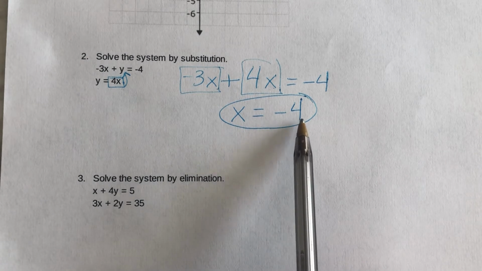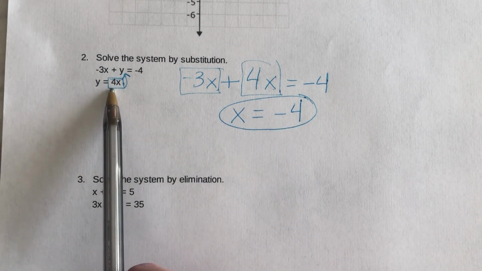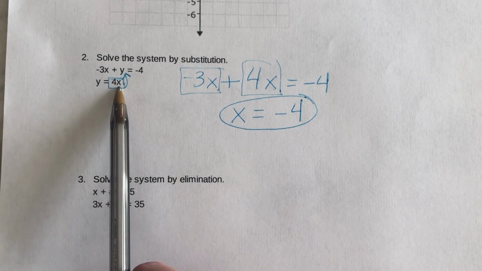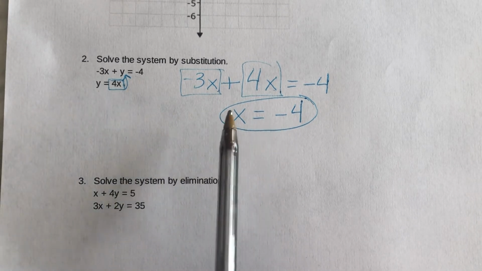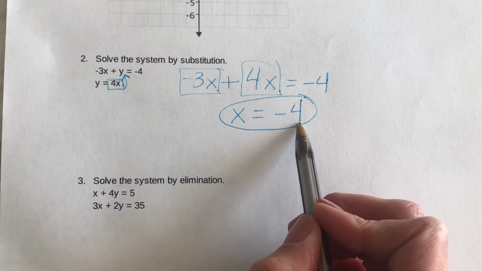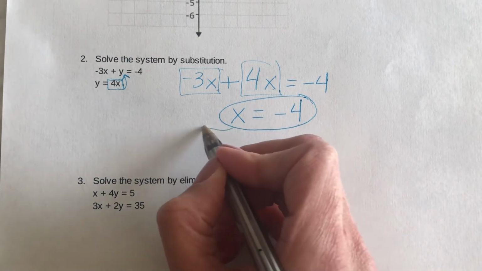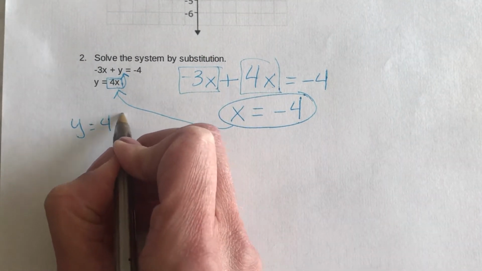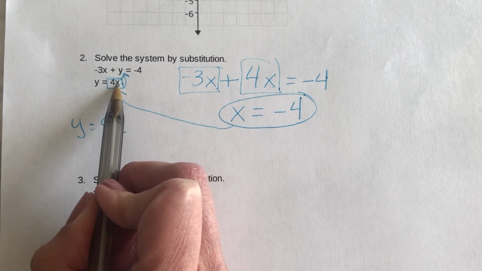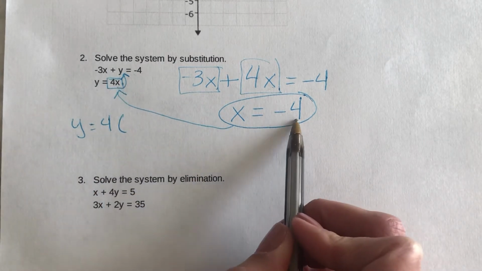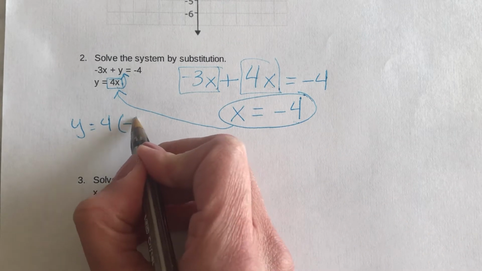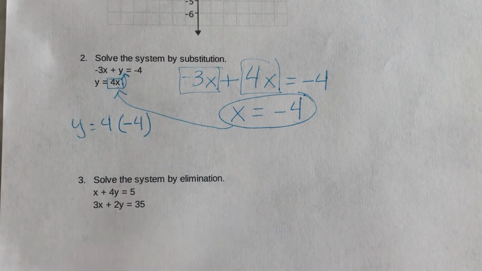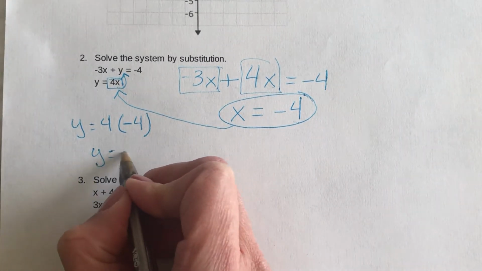We'll take this negative 4 and plug it in for this x, or substitute or trade this x for what x equals, negative 4 here. So y equals 4 times what x is, and remember x is negative 4, so 4 times negative 4, which is negative 16.